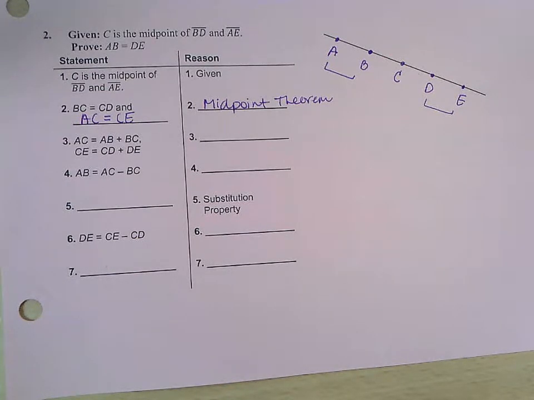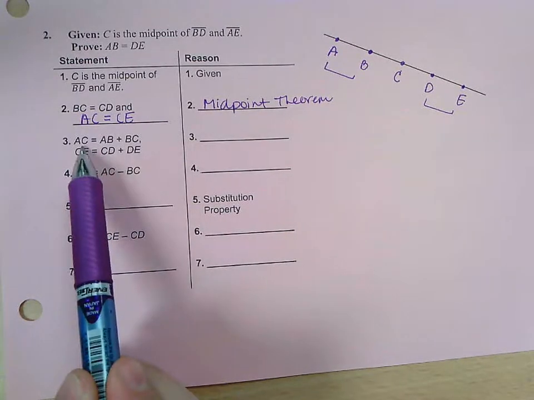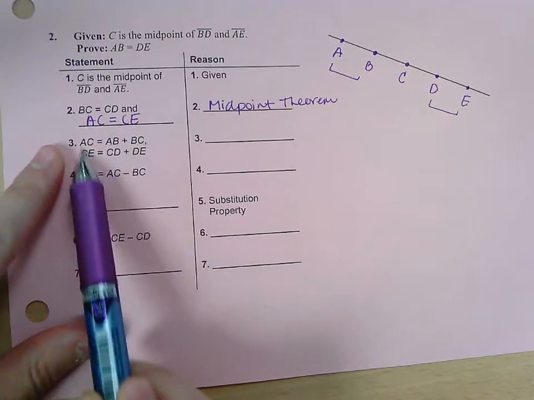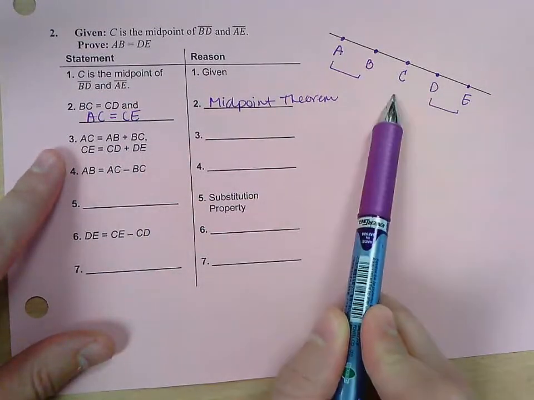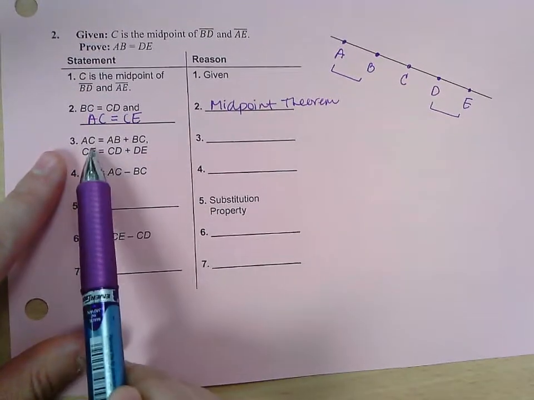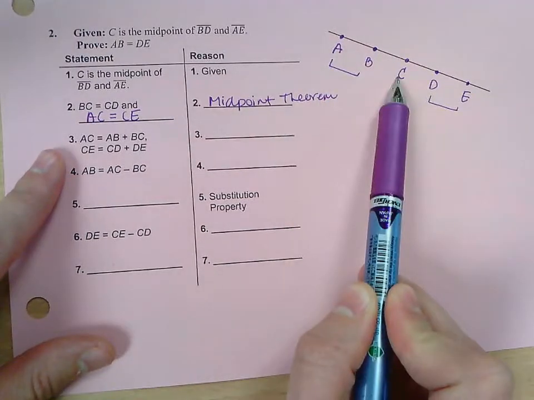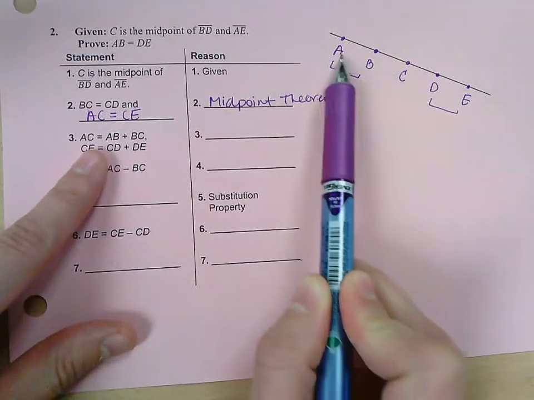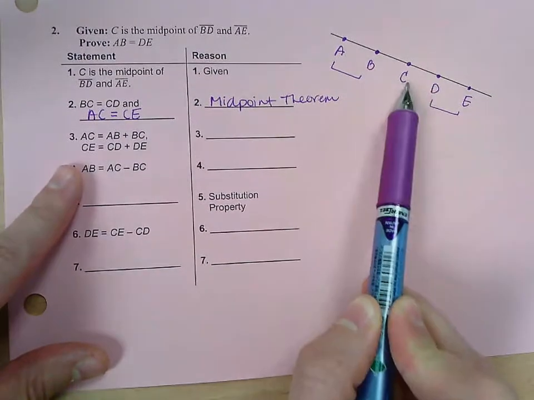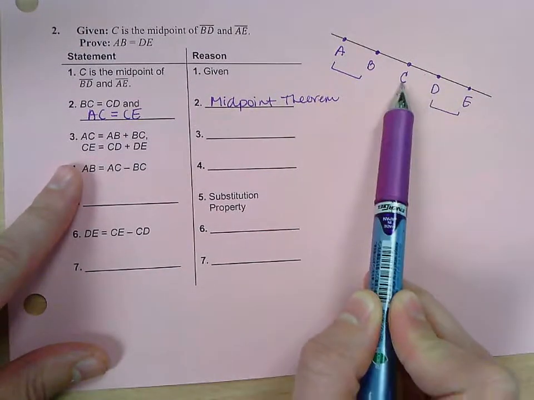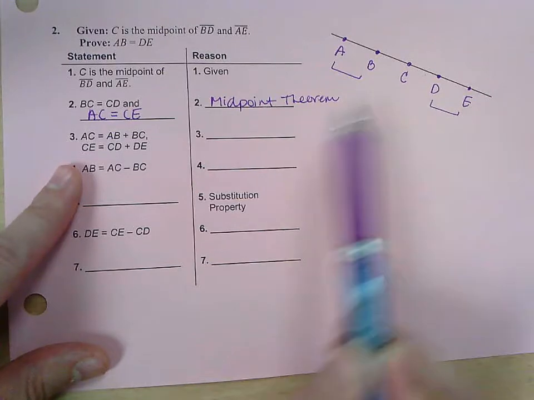Okay, so that's midpoint theorem. Anytime you're dealing with having a midpoint and saying things are congruent or equal, that's midpoint theorem. Now look at 3. Coming up with the reason may have been difficult if you didn't have a picture to look at. It's saying AC is equal to AB plus BC, and then CE is equal to CD plus DE.